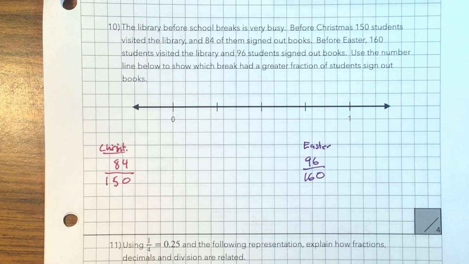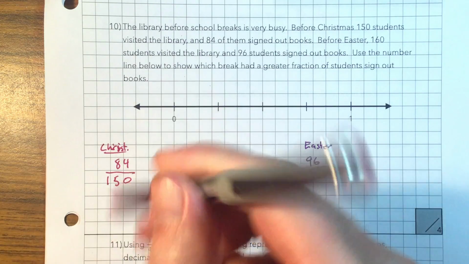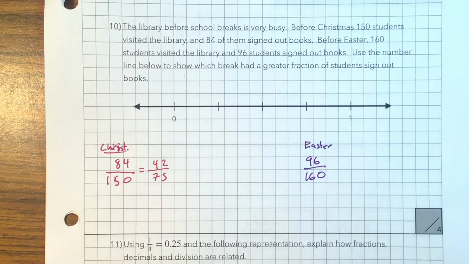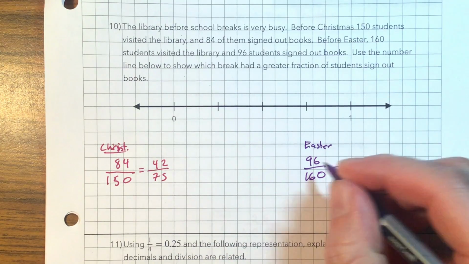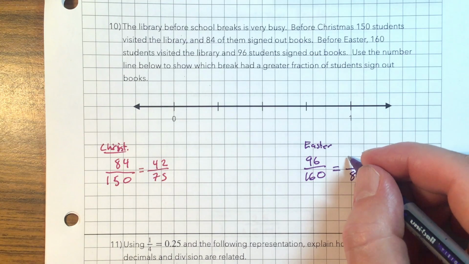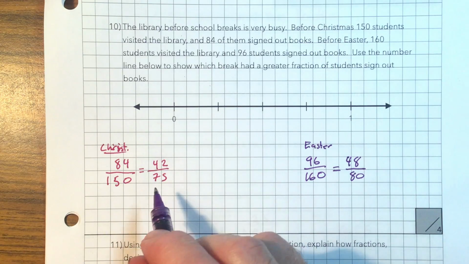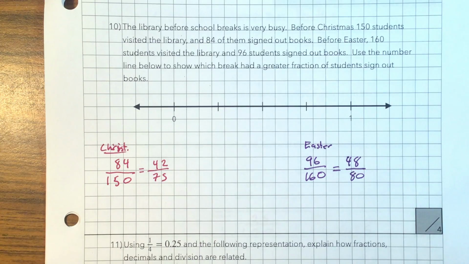Boy, here's hoping, so I don't have to do all the division for this one. So the first guy is equal to 42 out of 75. That's not really helpful. The second one, I just cut it in half, is equal to something out of 80. Divide them both by 2. 48 out of 80. This one's going to be a real pain in the butt. This one's not going to be a real pain in the butt. Let's divide it.